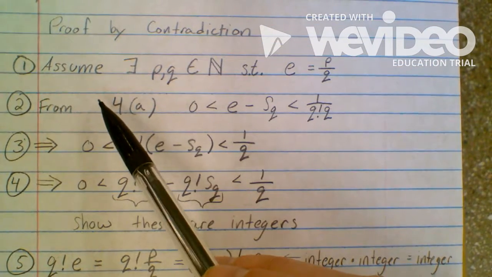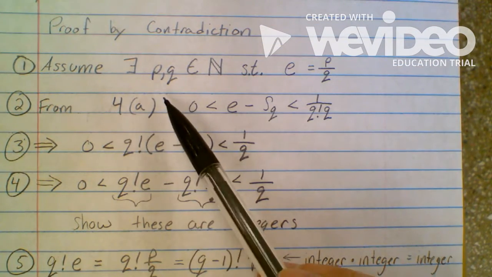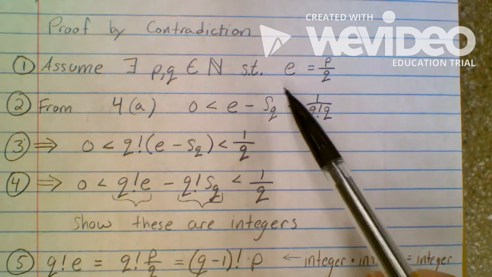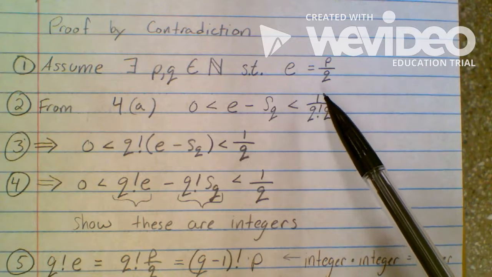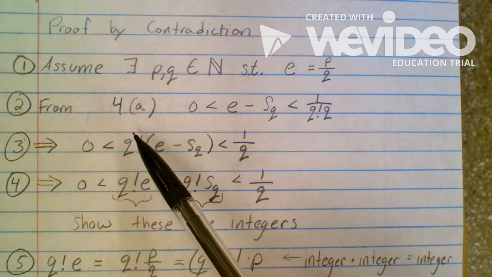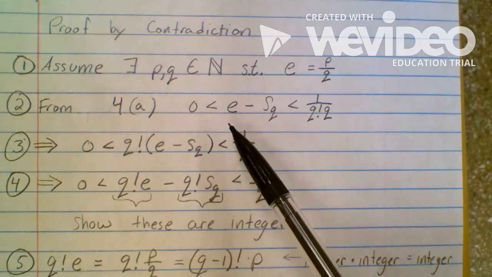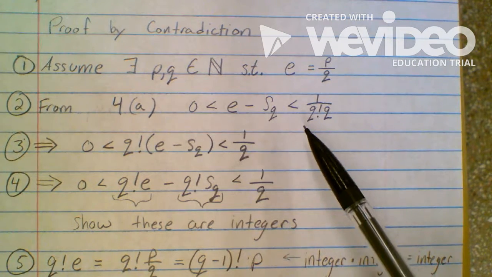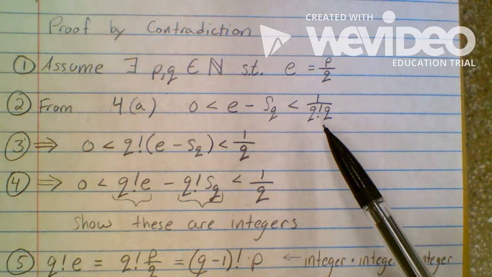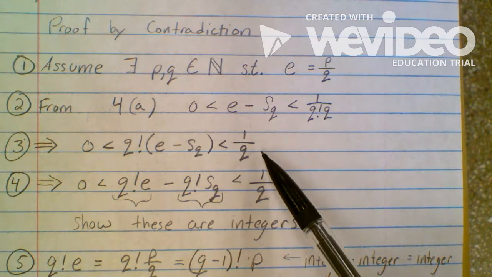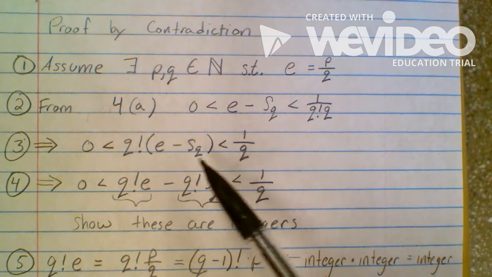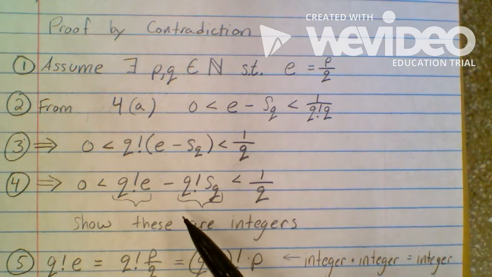So first, we're going to assume that there exist p and q elements of the natural numbers such that e equals p over q, right? And from 4a, we know that that means that e minus s_q is in between 0 and 1 over q factorial times q, right? And then a little bit of algebra helps us. We'll multiply by q factorial, right? And we'll simplify it down.